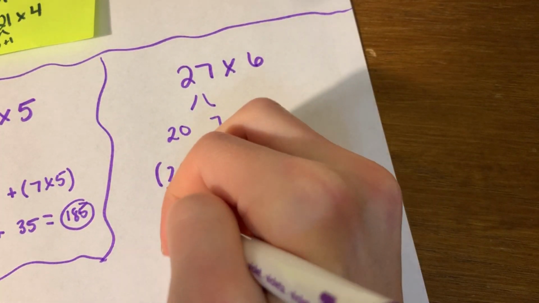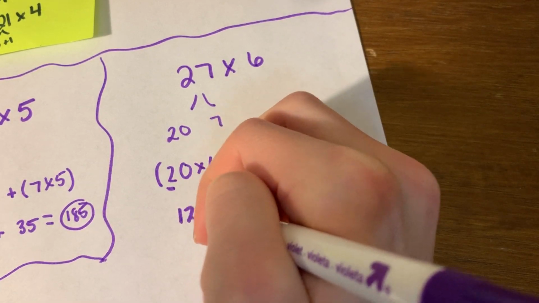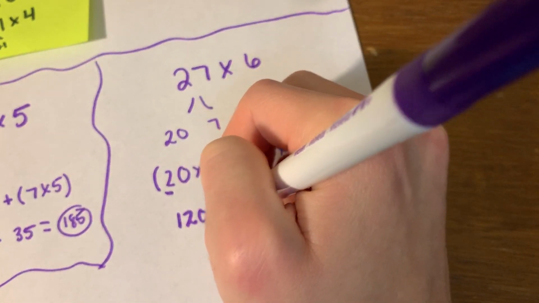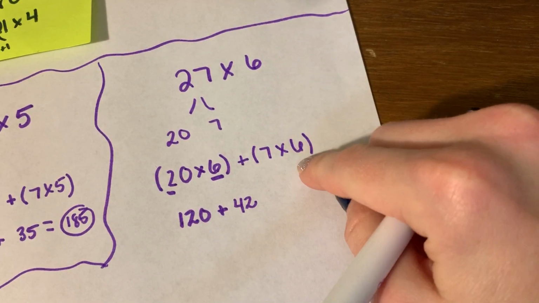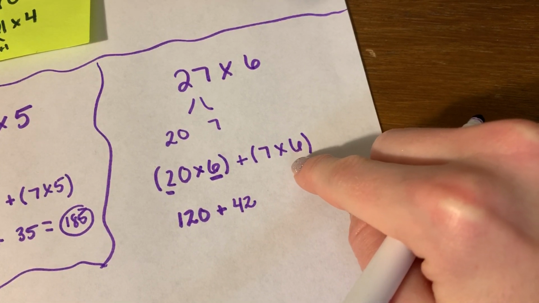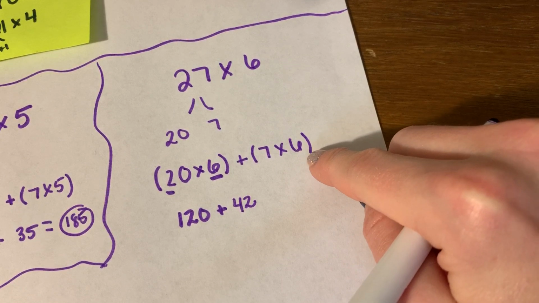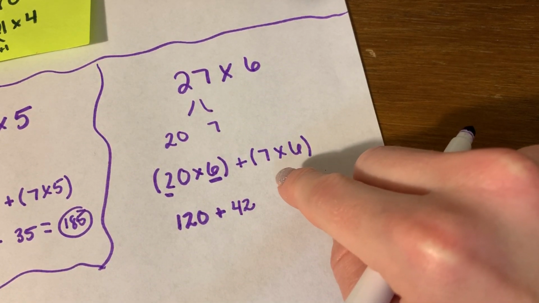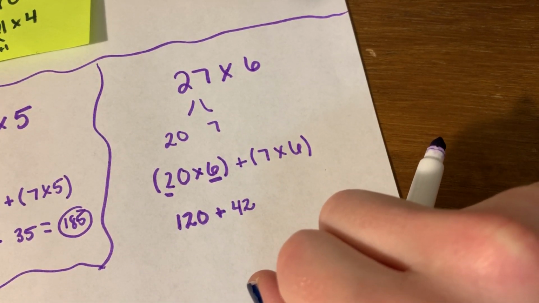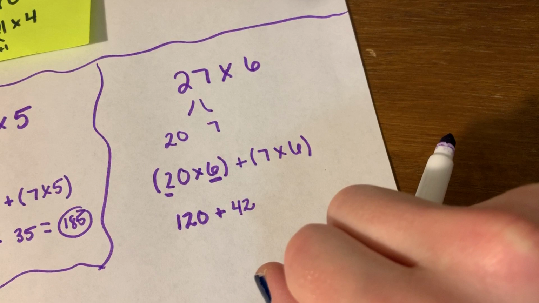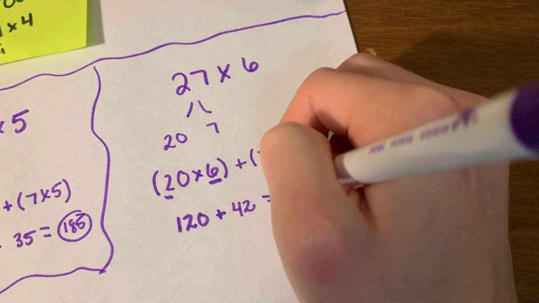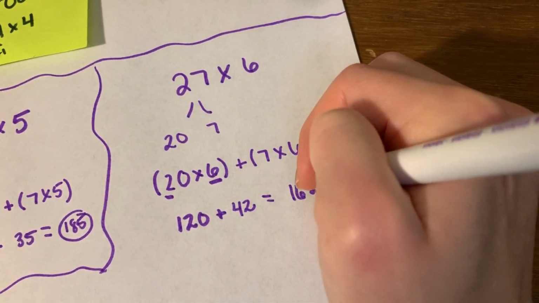2 times 6 gives me 12. Tack on a 0. 7 times 6 gives me 42. And you know strategies to use if you still are struggling with things like this. Use your strategies. Use other problems that you already know and build off of it. If you need to, later go back and rewatch the video from chapter 3 where I taught you trickier fact strategies. Go back and watch that if you need to. So then we have 162 as our answer.